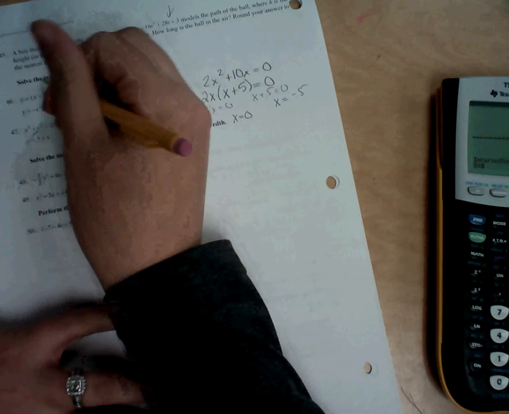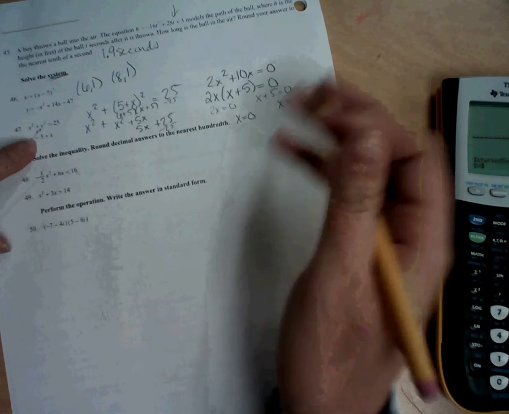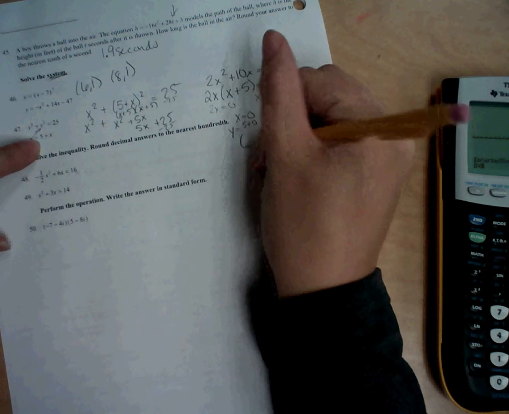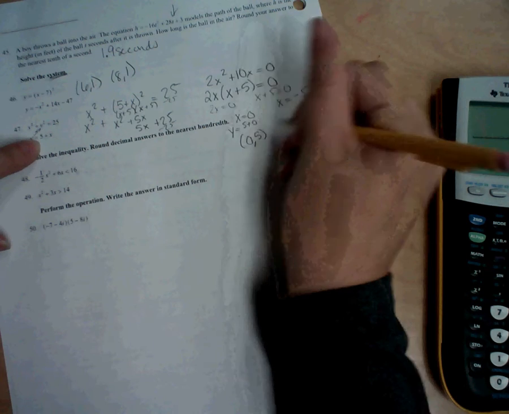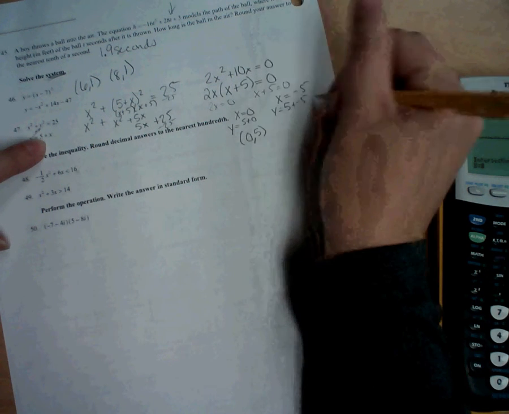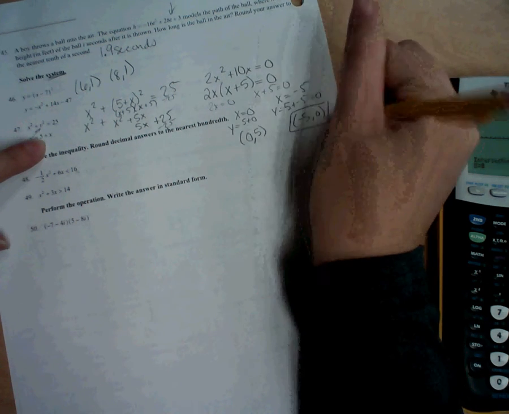Remember, this is a system, so I also have to find the y's. I can find the y's by plugging them back in right here. So y is equal to 5 plus 0, so that would be the point 0, 5. And 5 plus a negative 5, which is 0, so negative 5, 0. Those are my two solutions.